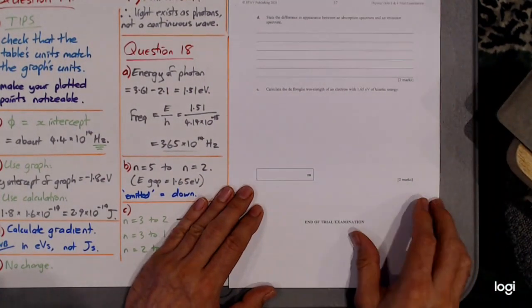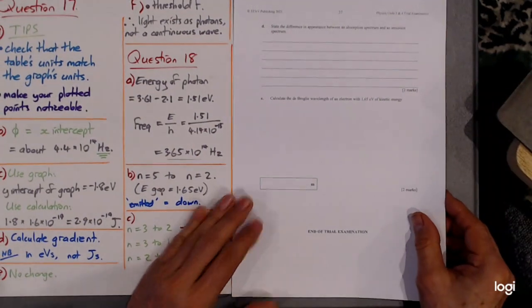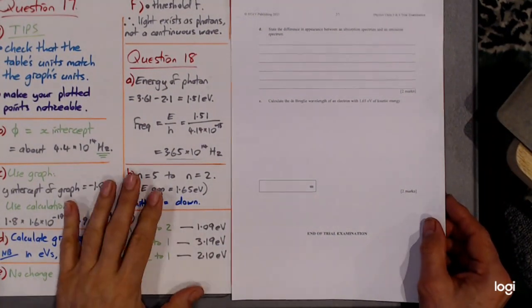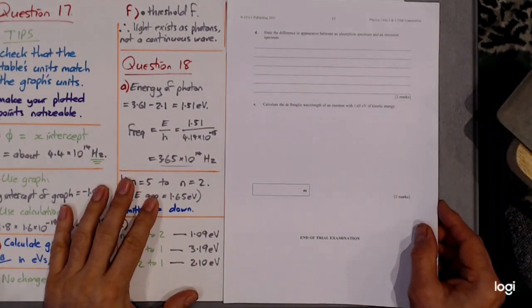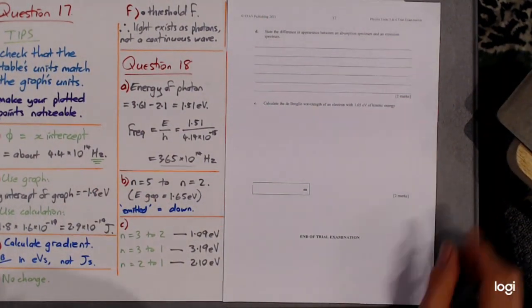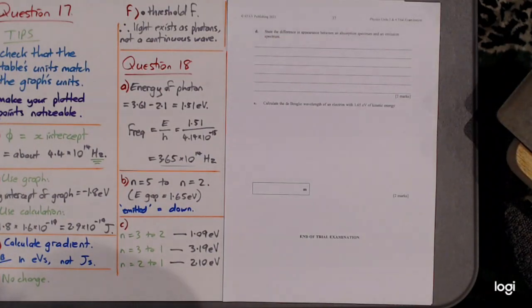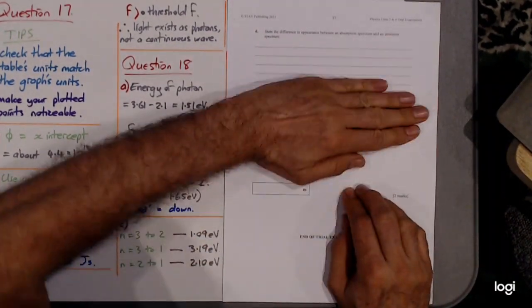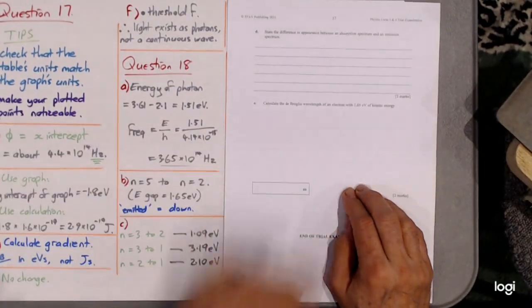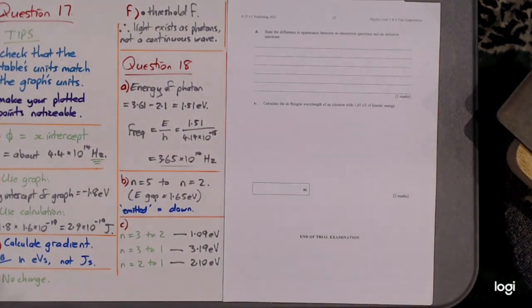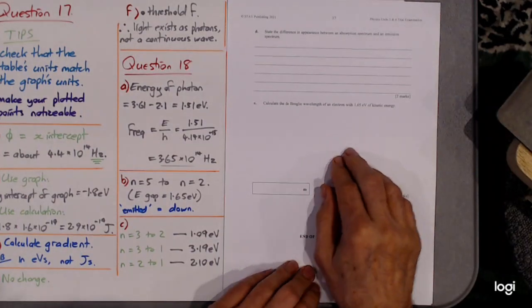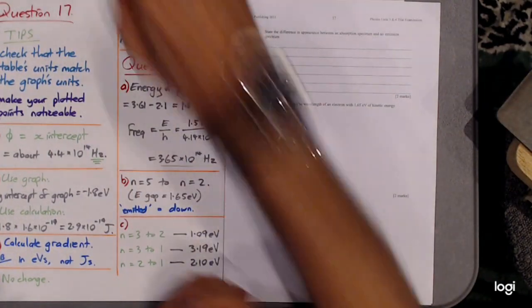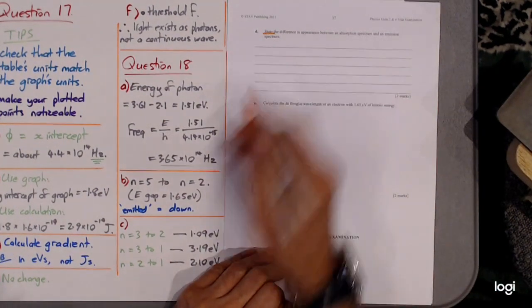18D. State the difference in appearance between an absorption spectrum and an emission spectrum. Now, this is another one of those cases where you can really get this wrong by writing too much. It's only worth 2 marks. You should finish your answer about there, honestly. It should be a 4-line answer at the most. You are only stating, you're not explaining. It says just tell us how it looks different.